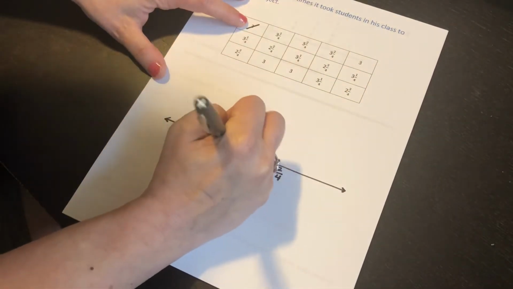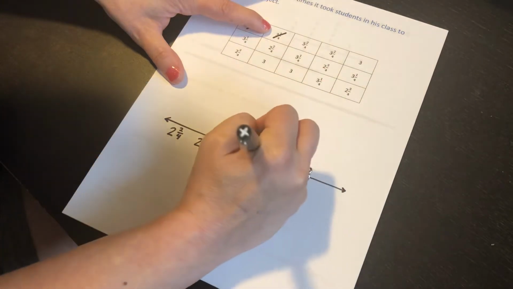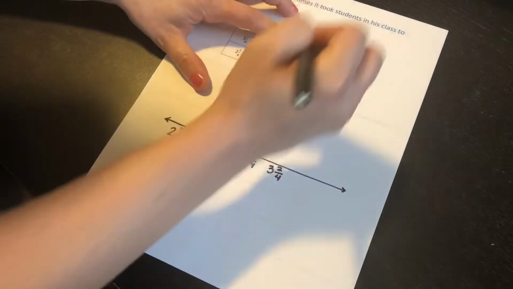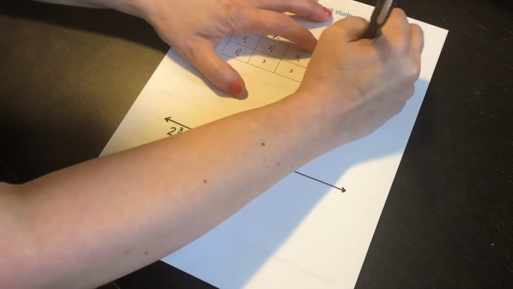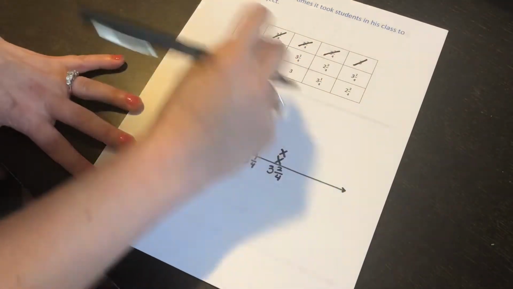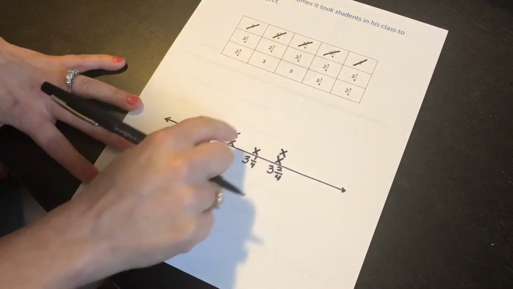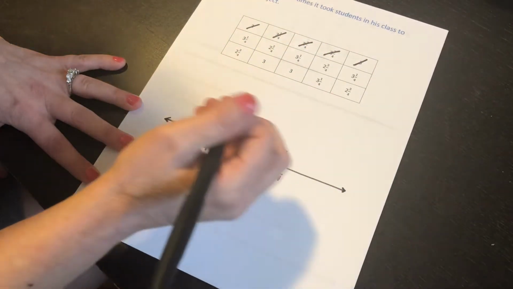I plot each X and I try to make them the same size if I can. All right, 1, 2, 3, 4, 5, 1, 2, 3, 4, 5. All right.